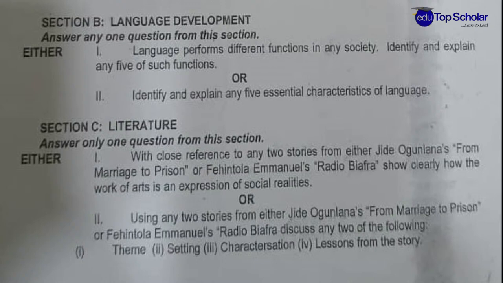So, from the book you have read, if they ask you to discuss how the story has been an expression of social realities, that is, how is the story expressing what is happening in the society, that is social reality. What reality can be inferred from the story? That is what we mean by expression of social reality. So how is it projecting what is real in the society?